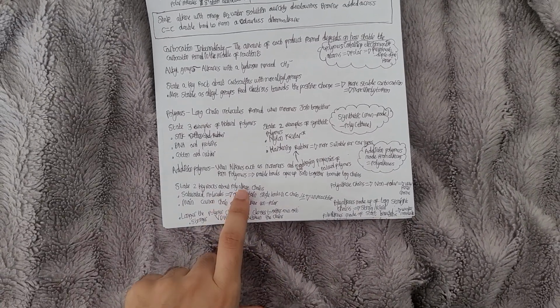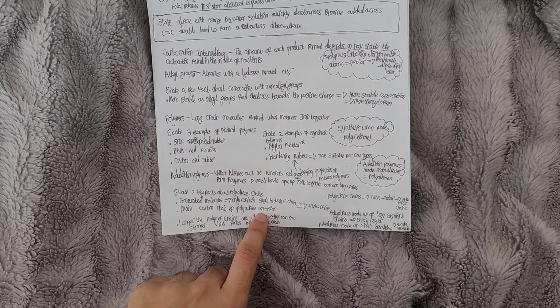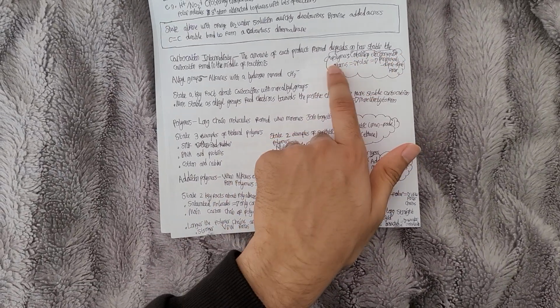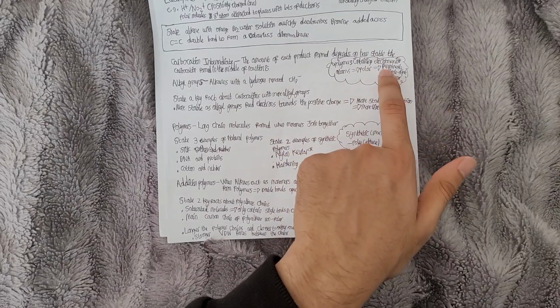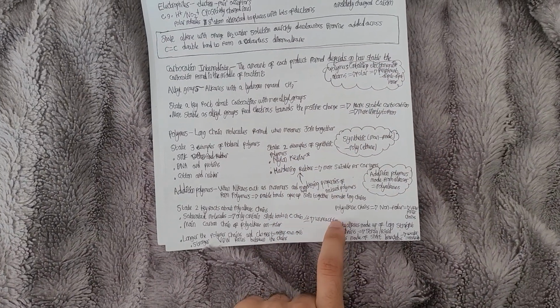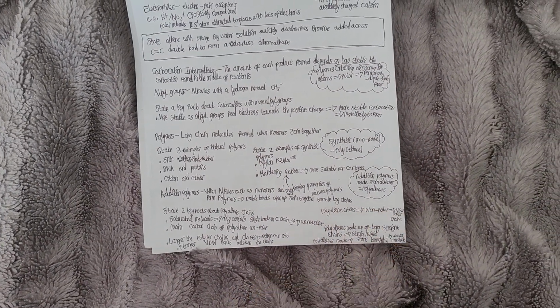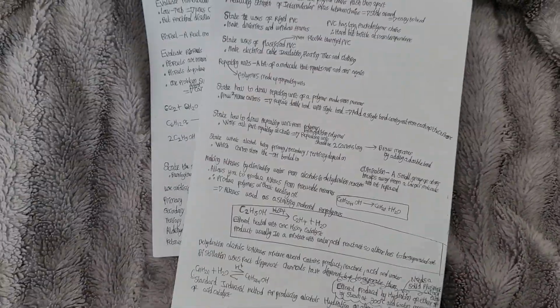Now, a key thing is that polyalkene chains are non-polar. However, if a polymer contains an electronegative atom, it becomes polar, and will therefore have permanent dipole forces. But in this case, polyalkene chains are non-polar, with van der Waals forces between the chains.